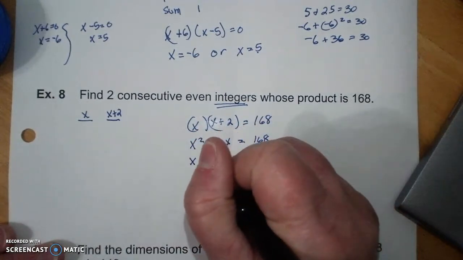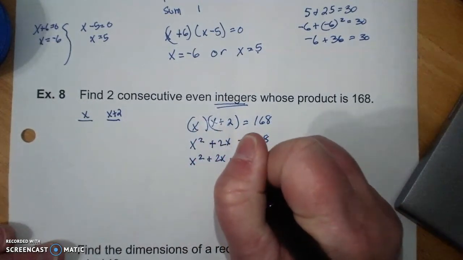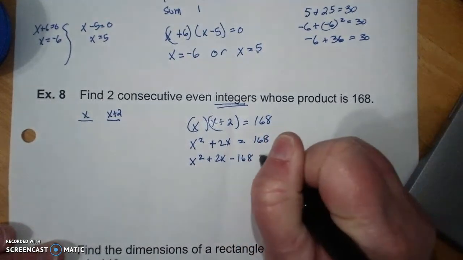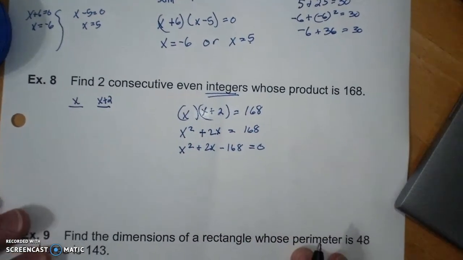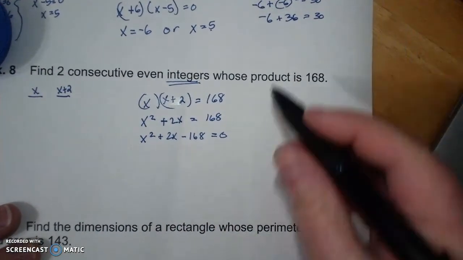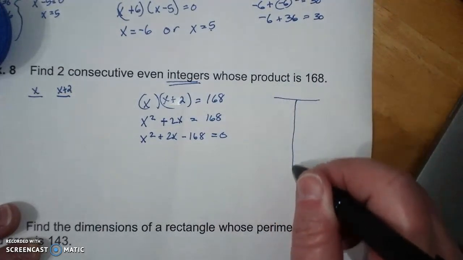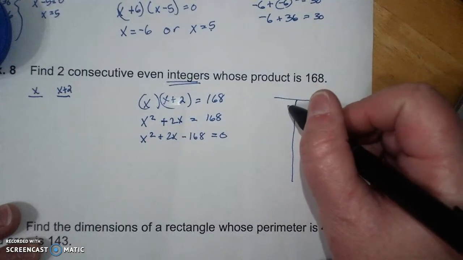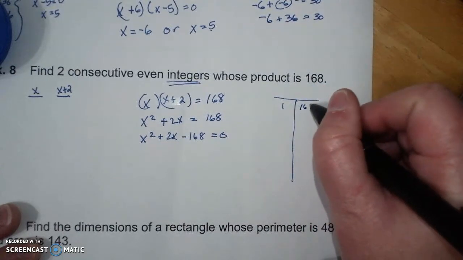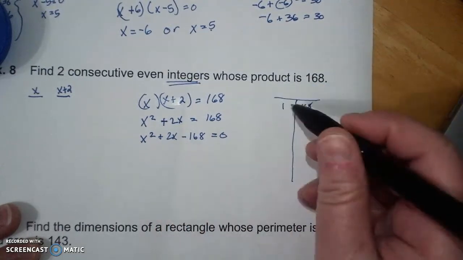x squared plus 2x minus 168 equals 0. And then I'm going to do the factors of 168. Whew, there's a lot of them. But they have to be close together. So 1 and 168, that's not, they have to be 2 apart.